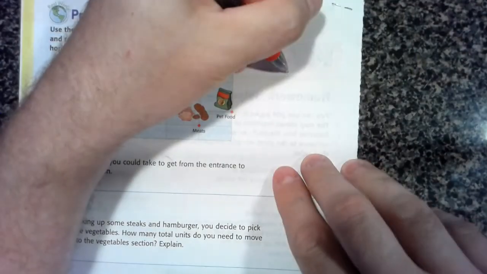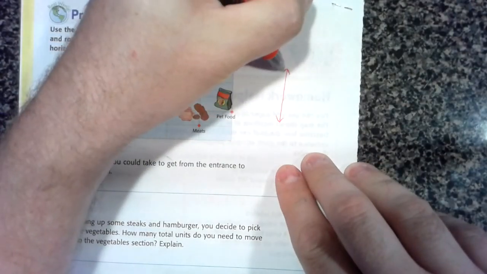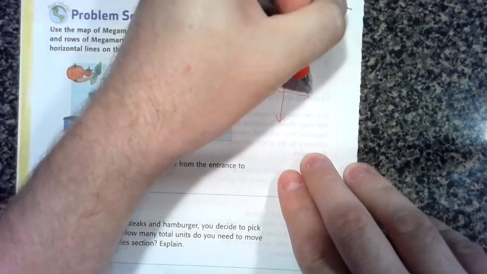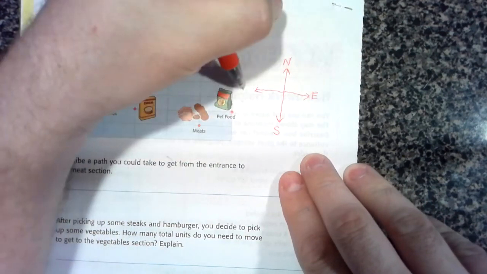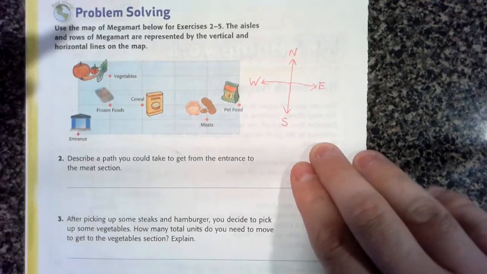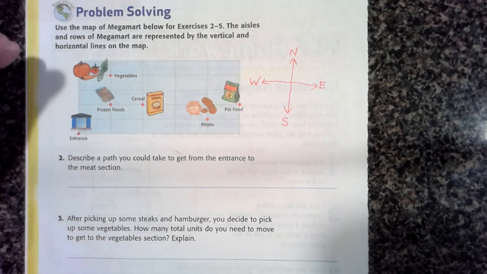Remember, if you need to put the cardinal directions up here, you can put: Never Eat Soggy Waffles. That's north, east, south, and west. So if you want to put those in there for your homework, go ahead.